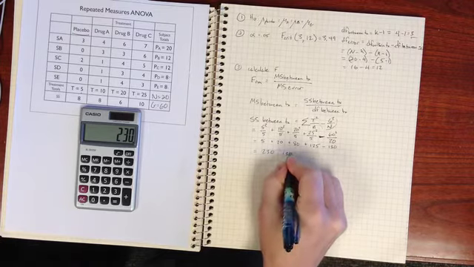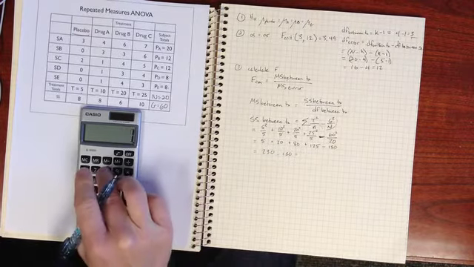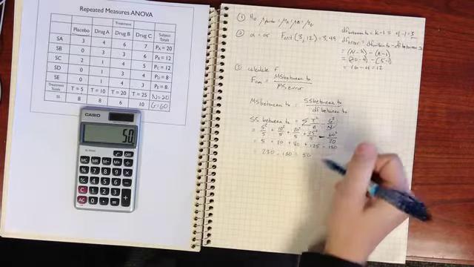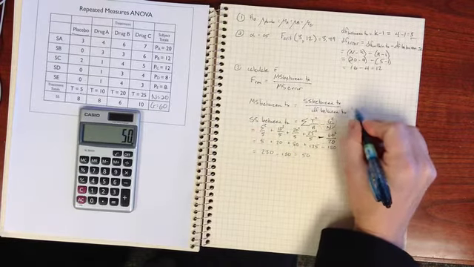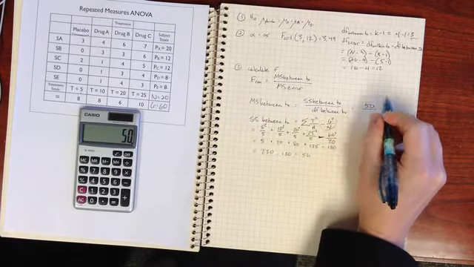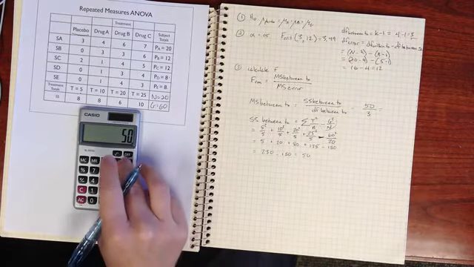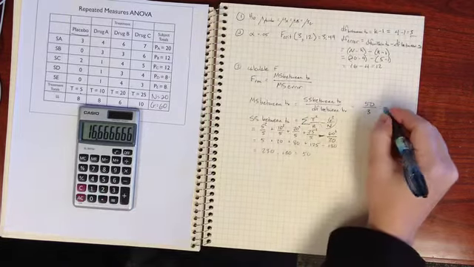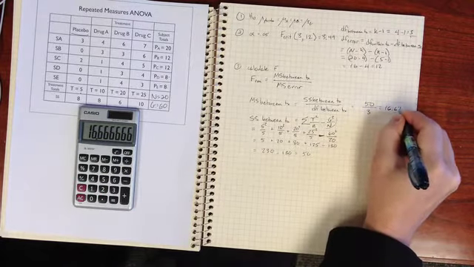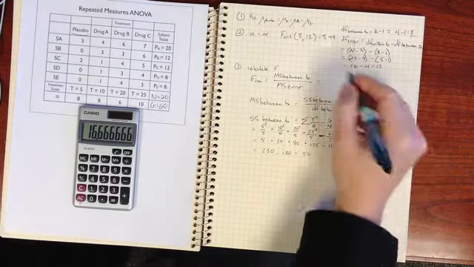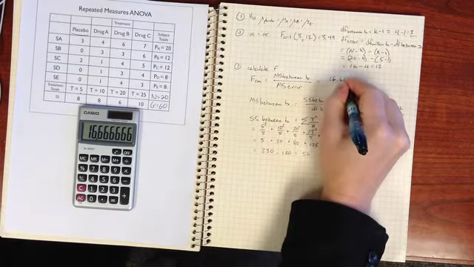minus 180 equals 50. Alright, so that's our sum of squares between treatments. We can put that in up here. Divide by our degrees of freedom between treatments, 3, and we'll get 16.67. Alright, that's going to be the numerator of our F, 16.67.